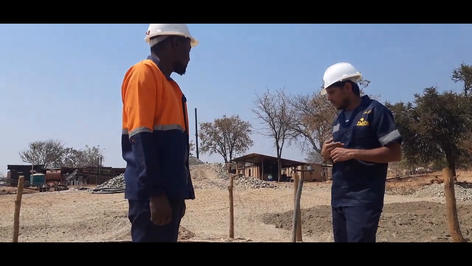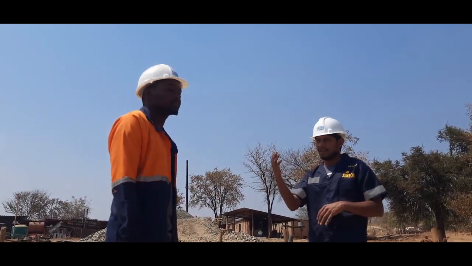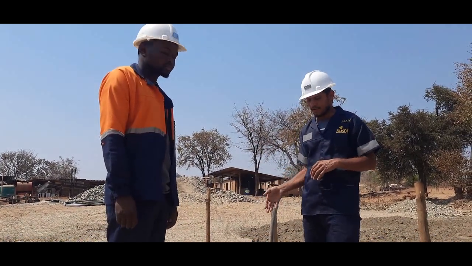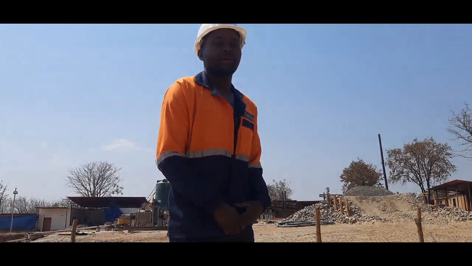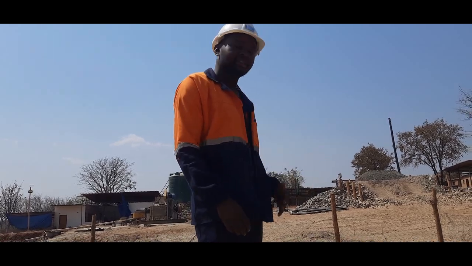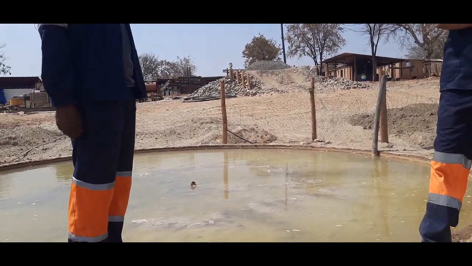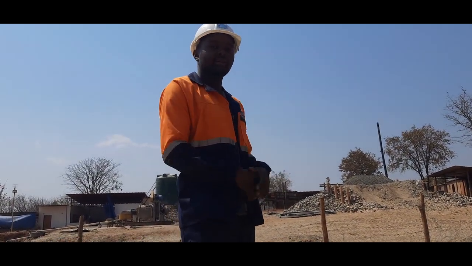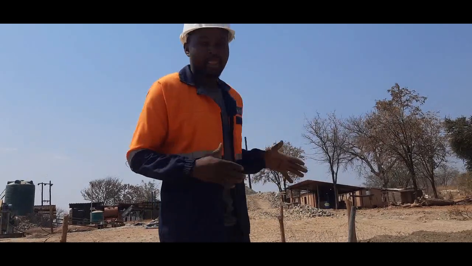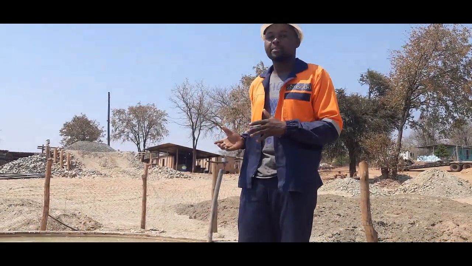Okay. So yeah, the process Mr. Henry is going to take us through. Okay. So what happens from the blanket, we will load our 50 ton tank. First load the sands, then go to the slimes. We load using a loader.